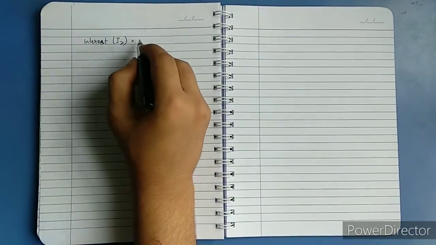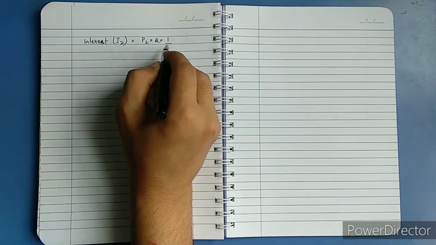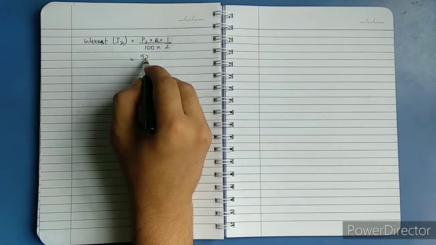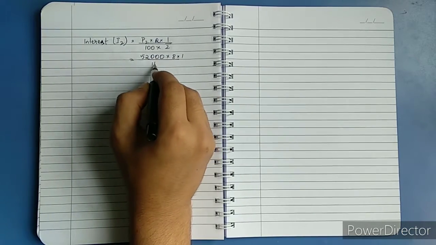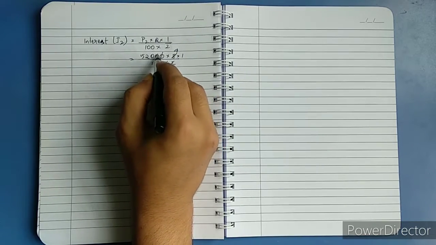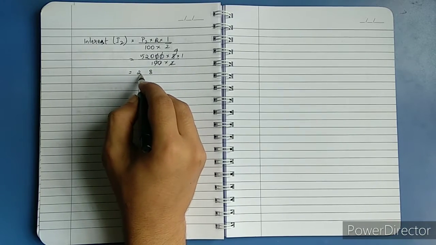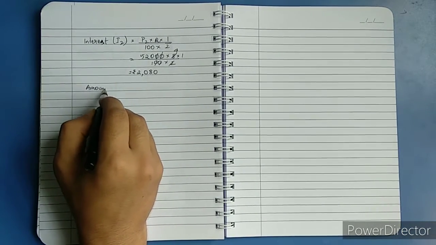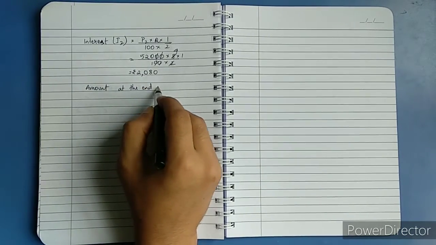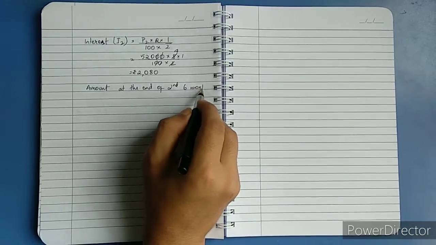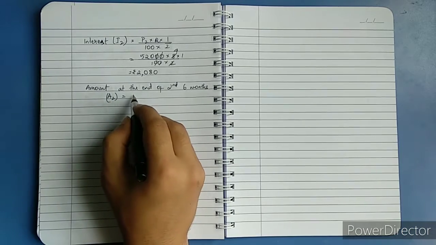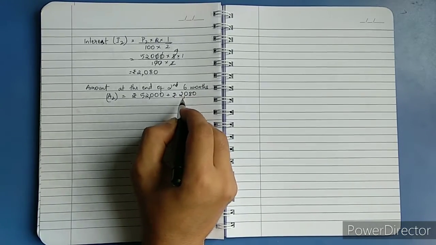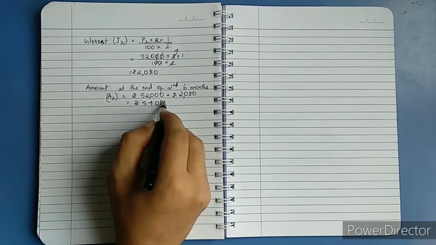So this interest I2 will be equal to P2 R into half, because the time is half, 6 months, that is half a year, by 100. So this is equal to 52,000 into rate 8 into 1 by 100 into 2. Zeros cancel, 52 into 4 is 208, so 2080 rupees. So the amount at the end of the second 6 months, A2, is equal to rupees 52,000 plus rupees 2080, which is equal to rupees 54,080.